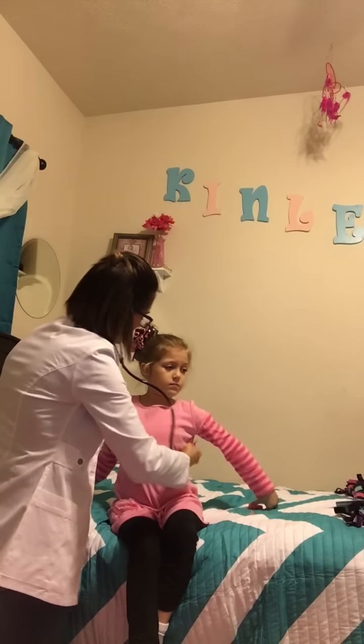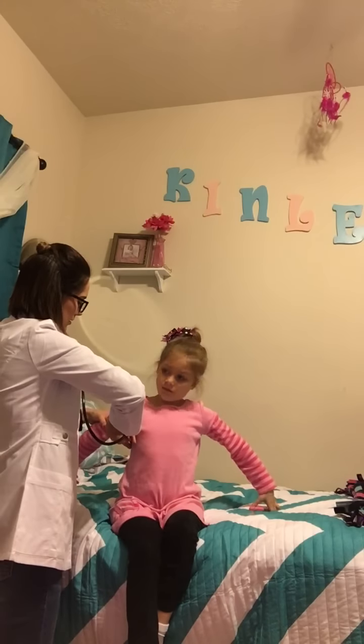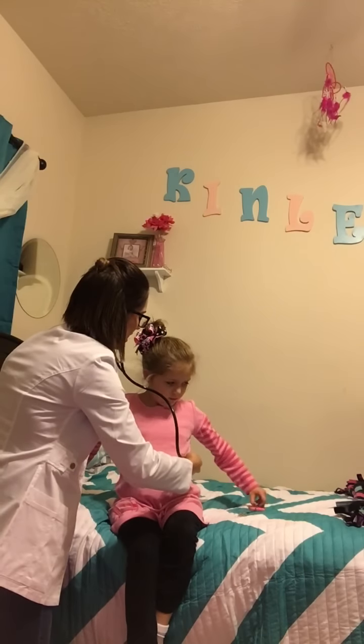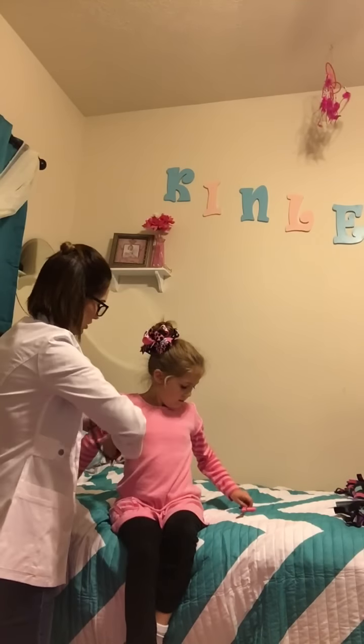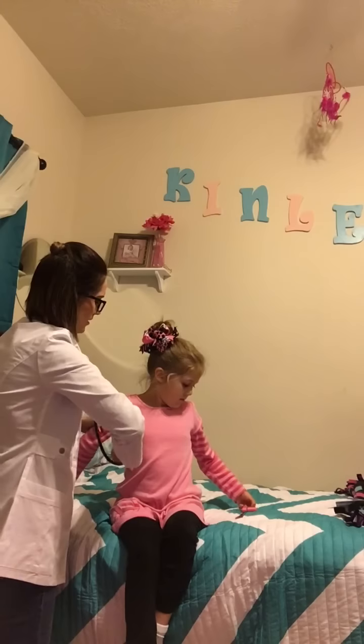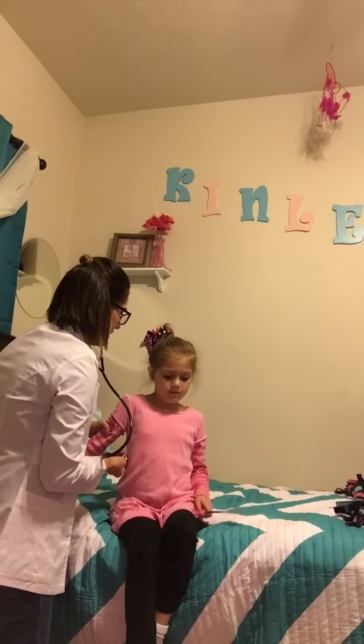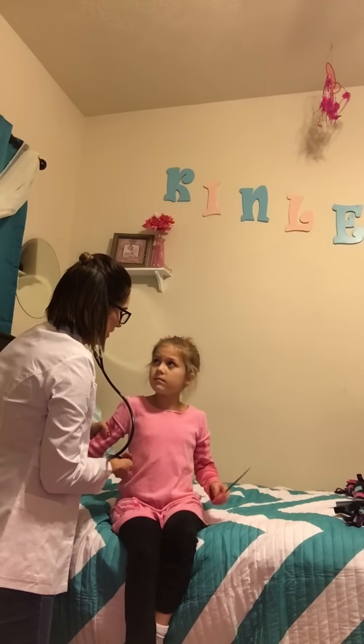And this side. Back on this side. Same thing here. It's side to side in a symmetrical pattern. Just notating that the sound is the same, that I don't notice any dullness, any diminished lung sounds, breath sounds. There's no crackles or wheezing.